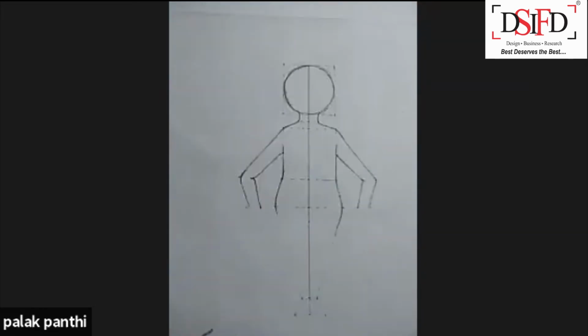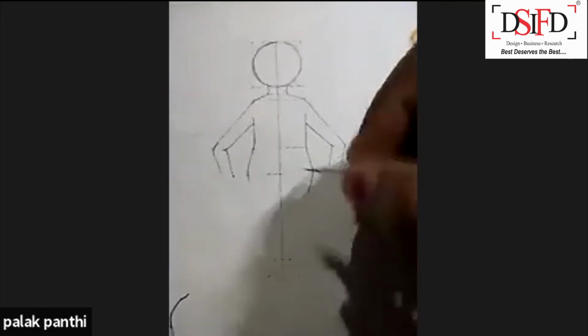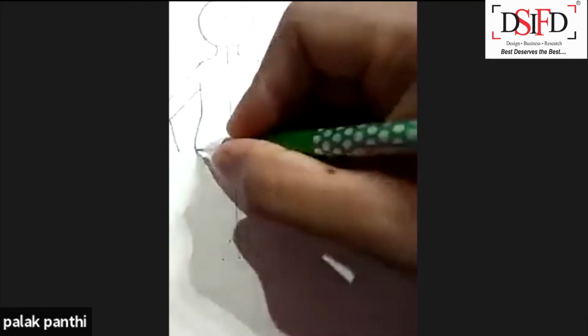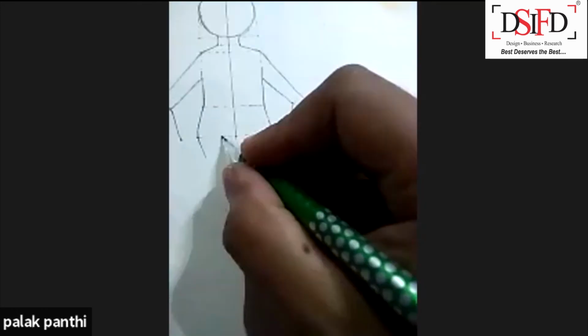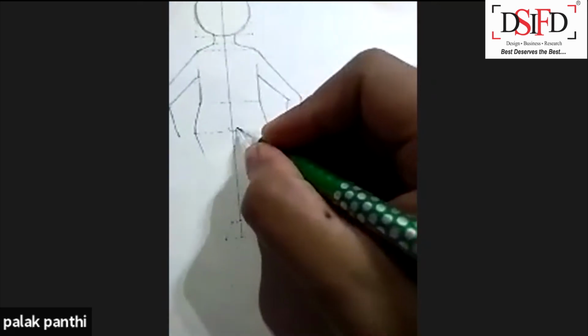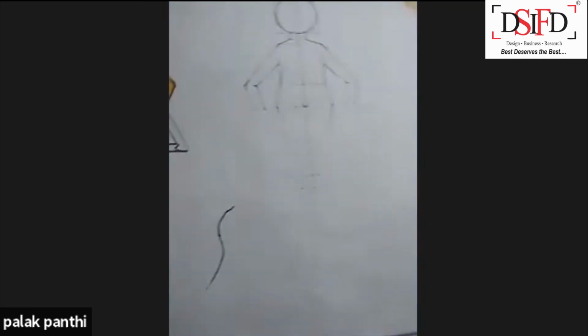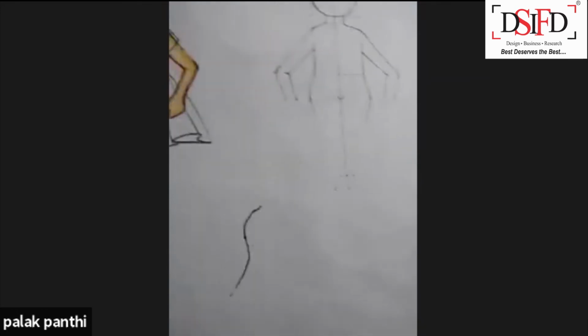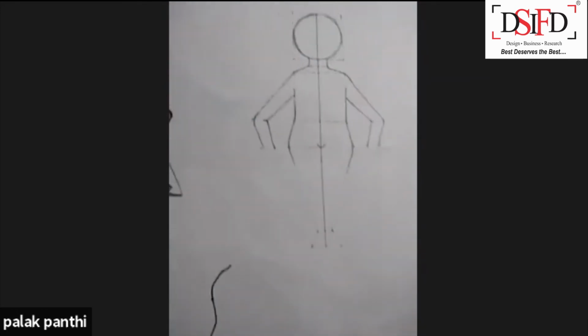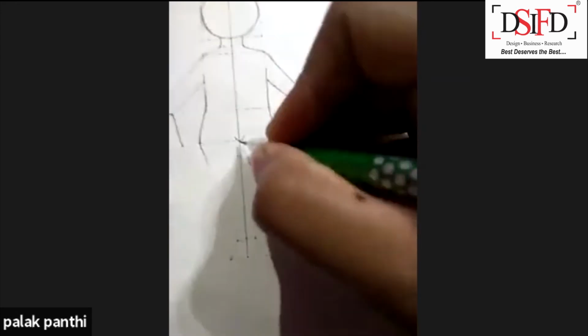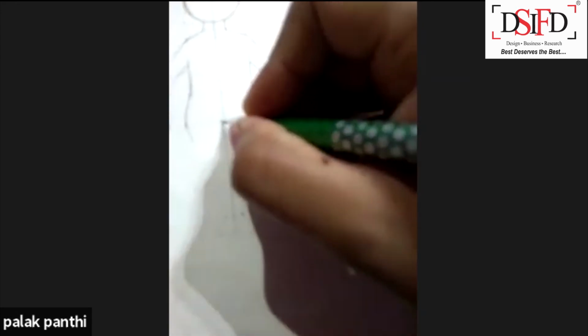You see, it becomes so easy now to draw a figure. Earlier, you might think, oh my god, how to draw a proper figure. But now, wherever the hip line is, that's our crotch area. The pelvic region or the hip, where the torso ends and where the legs start, that point is called crotch. We draw the crotch on the hip line.